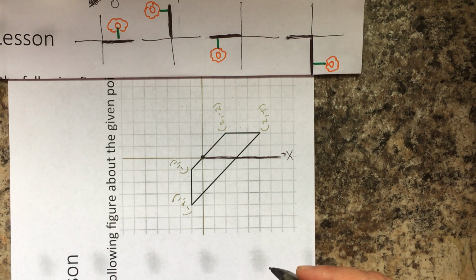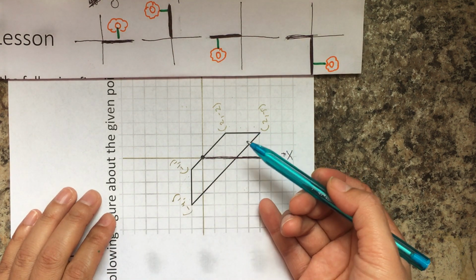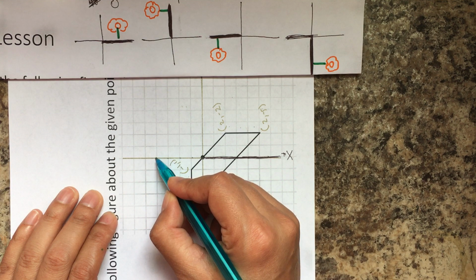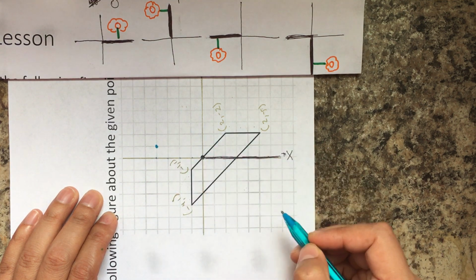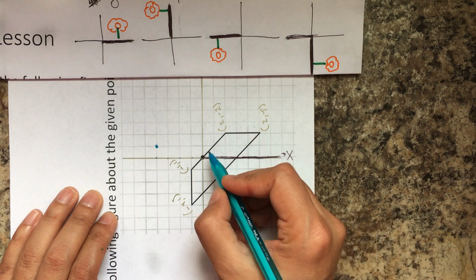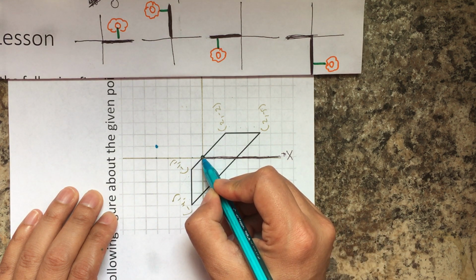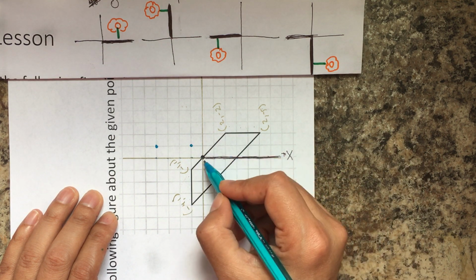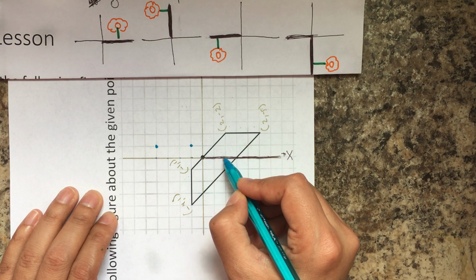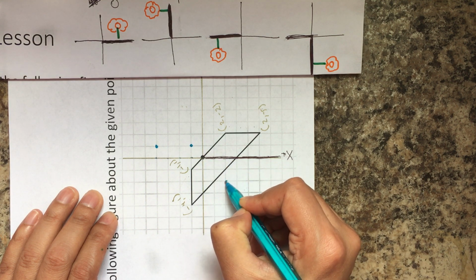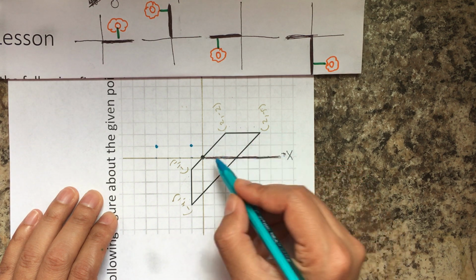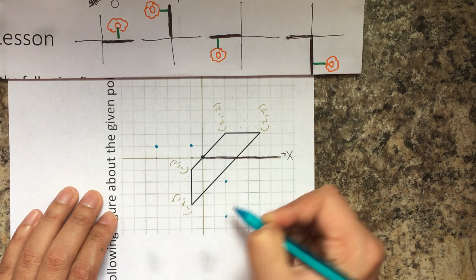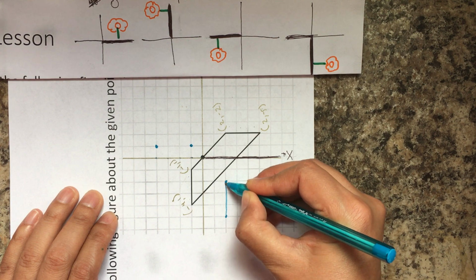And so for the new figure, I'm going to do it in blue. I have negative 4, 1. So negative 4, 1, 2, 3, 4. Positive 1 right there. Okay, this point becomes this point. And then negative 1, 1. So negative 1, positive 1. The other point is 2, negative 2. So positive 2, negative 2 right here. And that point, 2, negative 5 is positive 2, negative 5. And so now I graph my figure.